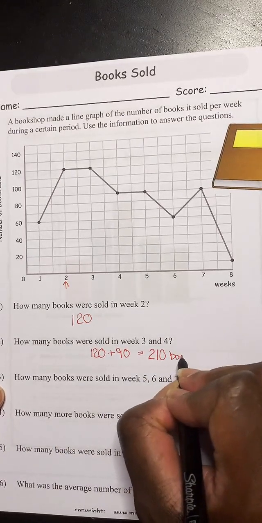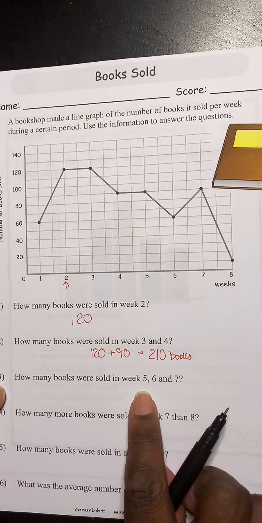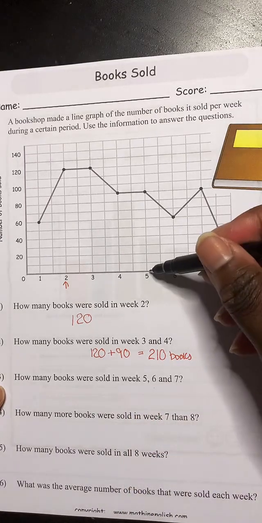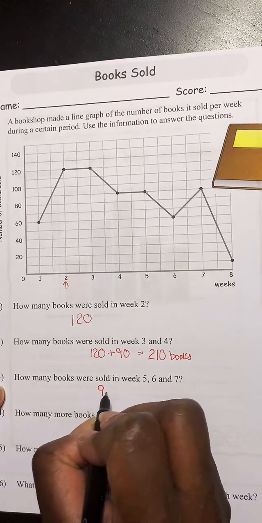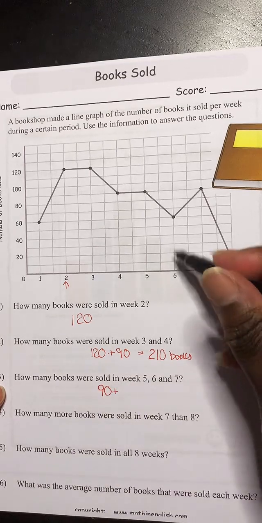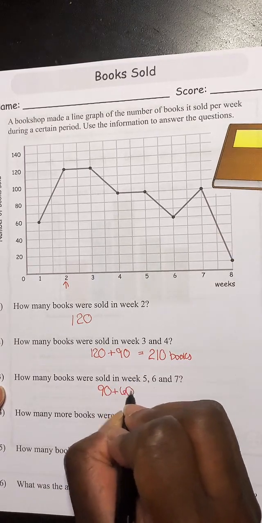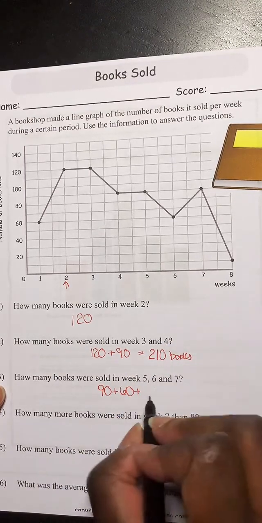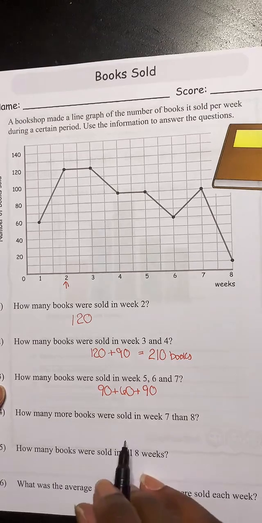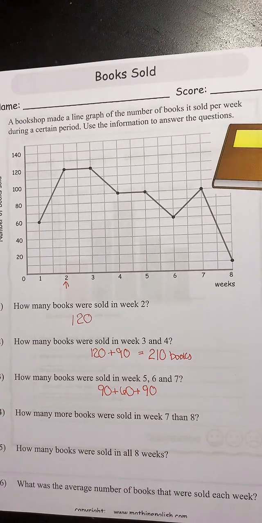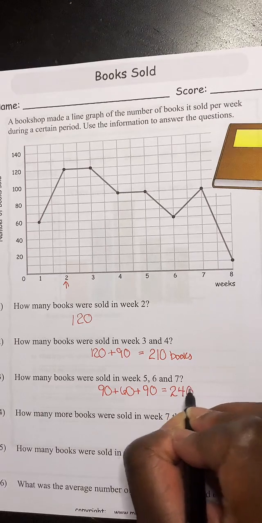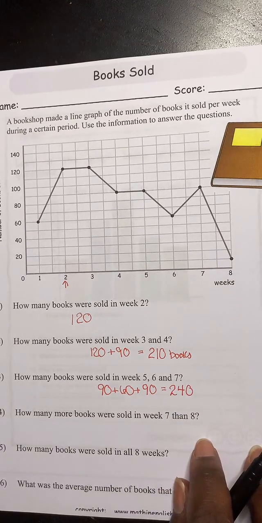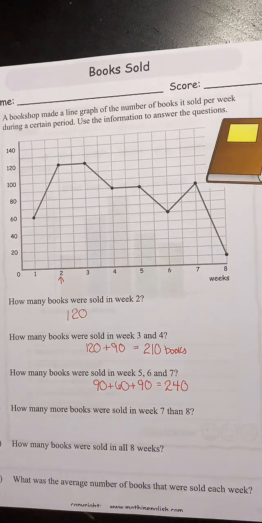How many books were sold in weeks 5, 6, and 7? All we're doing is finding what's in 5. There was 90 in week 5, very similar to week 4. Week 6 there was 60, and week 7 there was also 90. So 90 and 90 is 180, and then 180 and 60 gives us 240. Although there is some algebra, trust me, there's also data analysis.